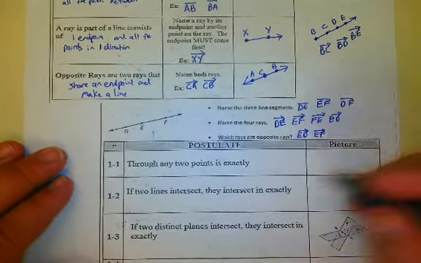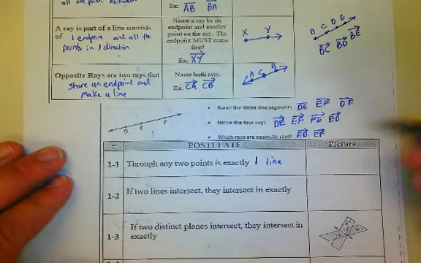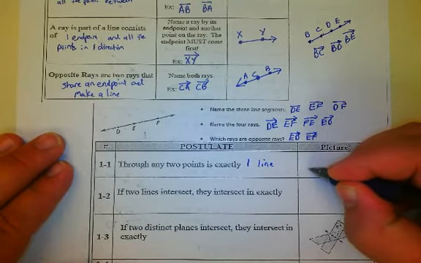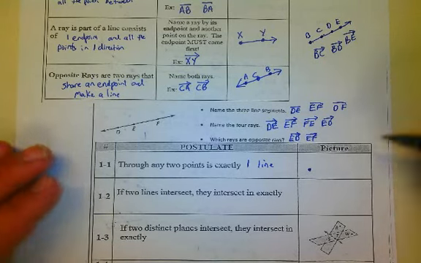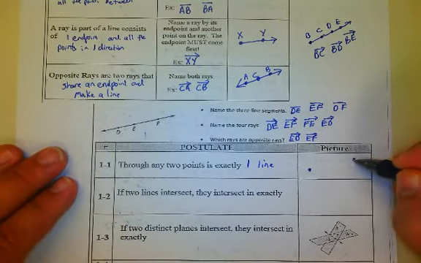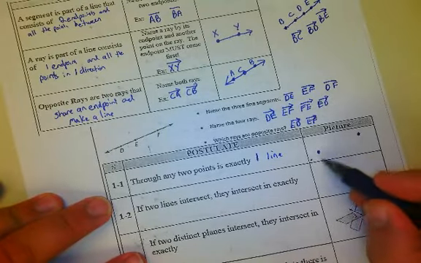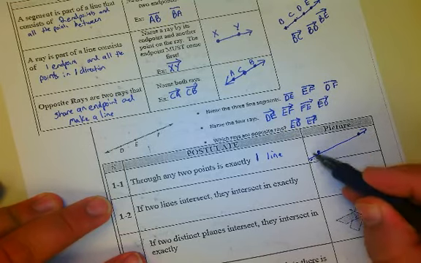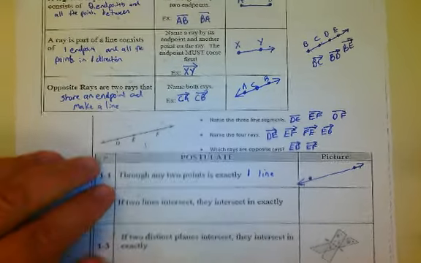So through any 2 points is exactly 1 line. Any 2 points in the universe, you could take a string made of something that won't dissolve or break or anything, and that could go through other stuff if you needed it to, and you could go to another point somewhere else in the universe, and you can draw a straight line between those 2 things. Alright? Through any 2 points, there's exactly one line.